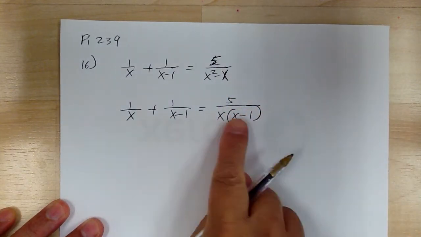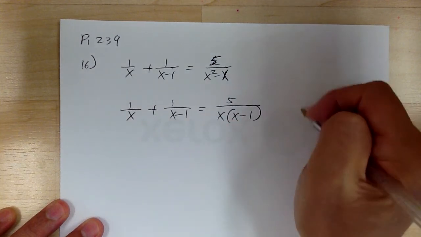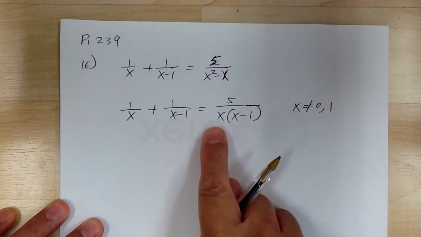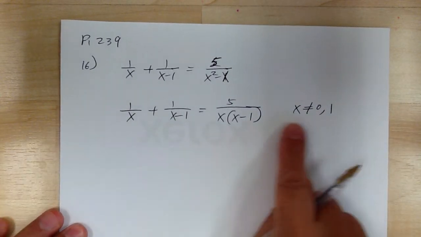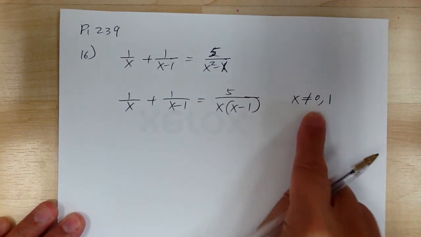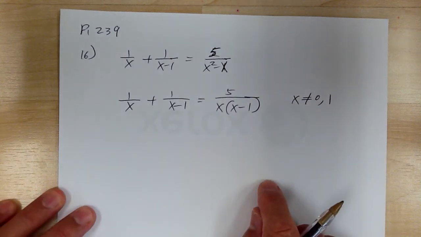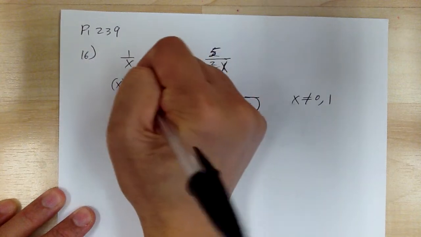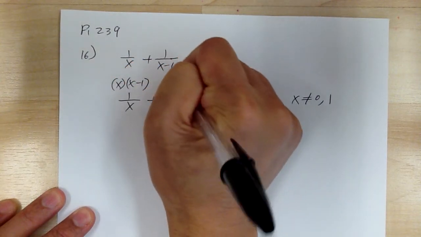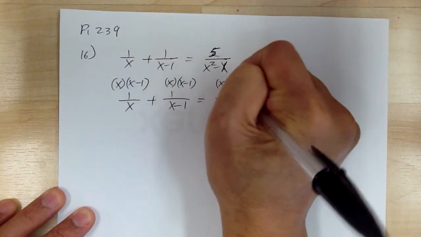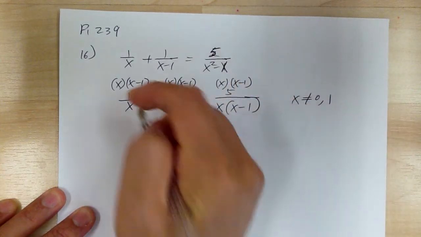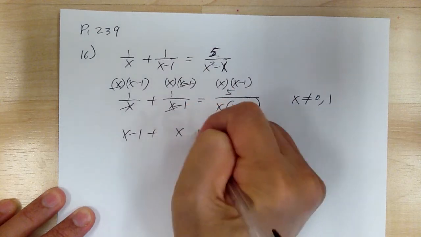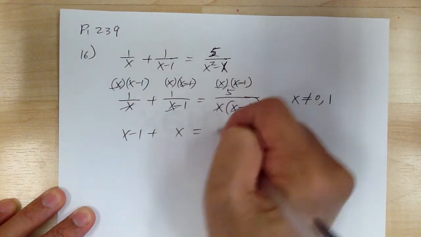So your LCD is going to be x minus 1. So your restriction would be x cannot equal 0 or 1. X cannot equal 0 or 1. So those are no good. Those are restrictions, so you have to be aware of that. Okay, so let's go and multiply by the LCD. So this cancels, so you get x minus 1. This one cancels, so you get x. This one cancels, you get 5.